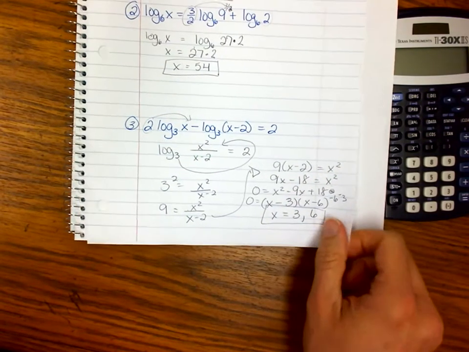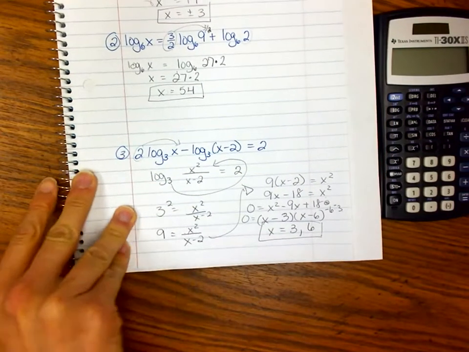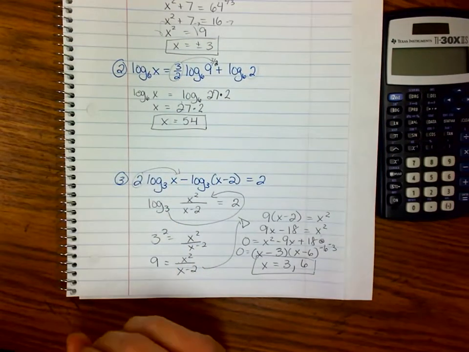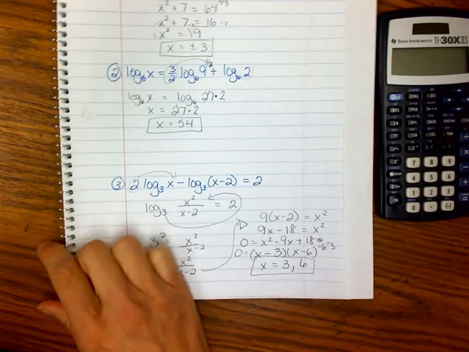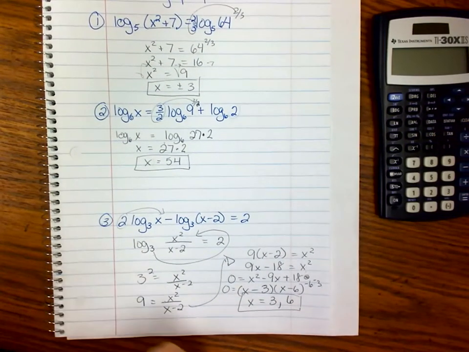So keep in mind, when you're solving these logarithmic equations, make sure you look and see whether you have logs on both sides or whether you have just logs on one side, because it does make a difference on how you want to solve those.